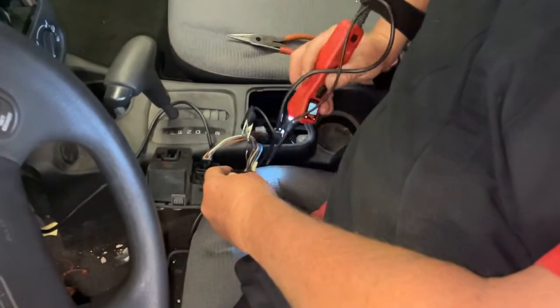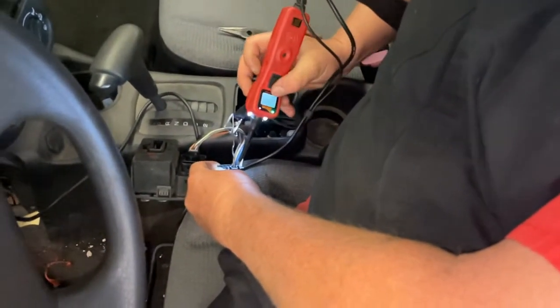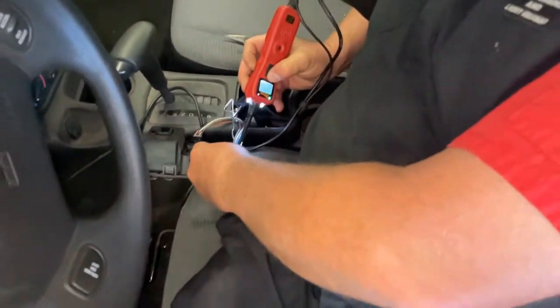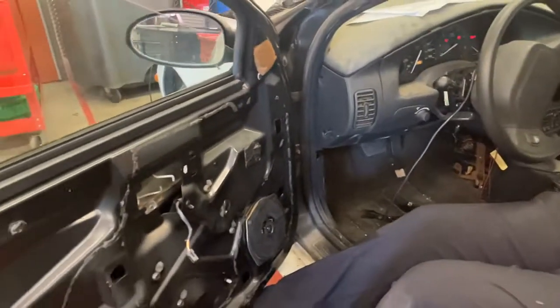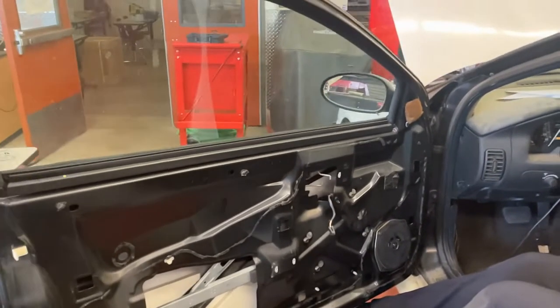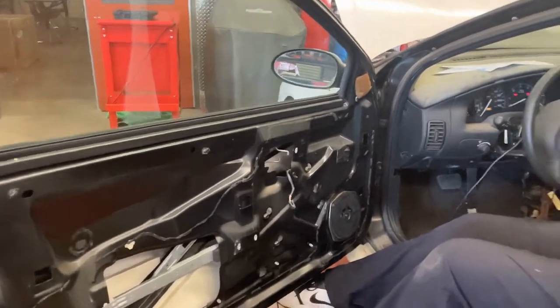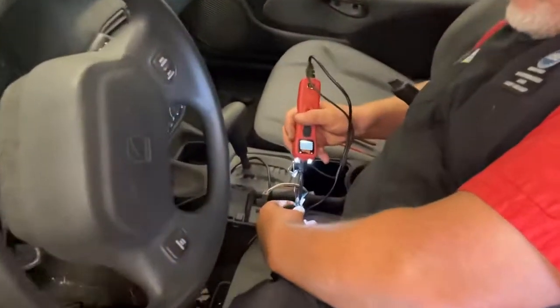So I'm seeing ground through this. So that tells me I can roll my window up. Here we go. Show the window motor. So as he's applying the power to this, where the switch connects, he's actually operating the window, going up and down. All right, so now to reverse it, we gotta switch the ground and the power.